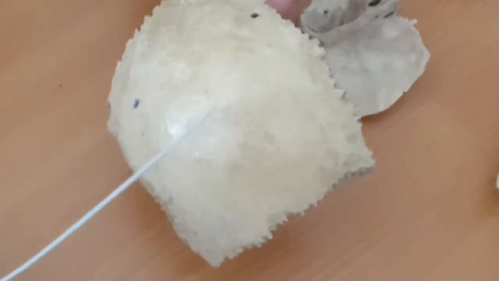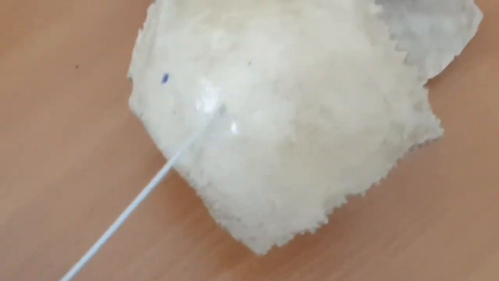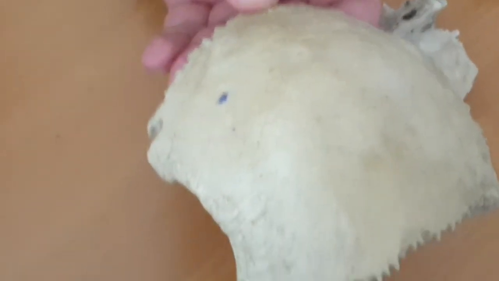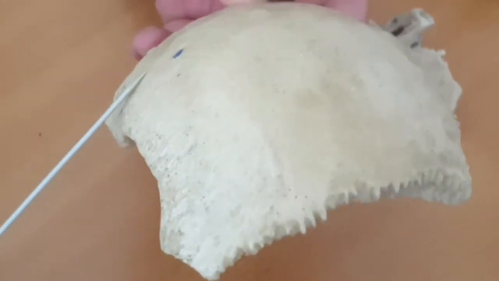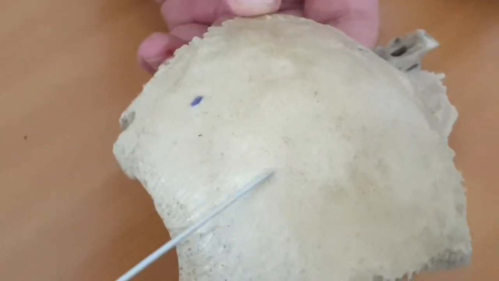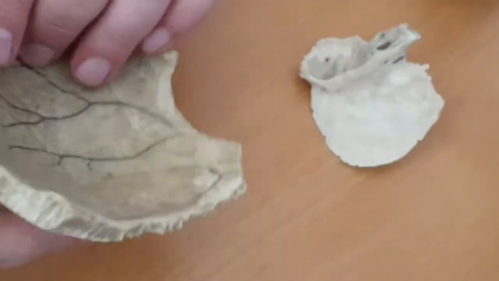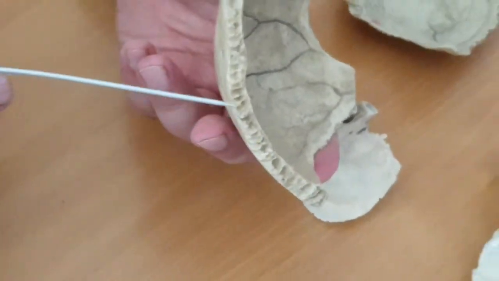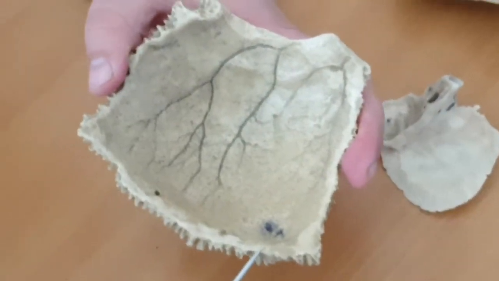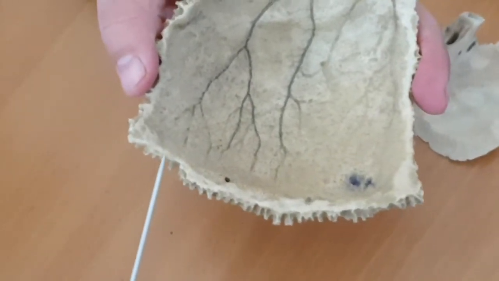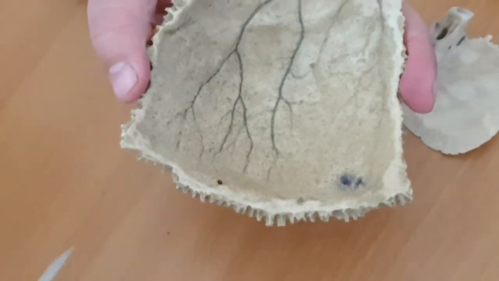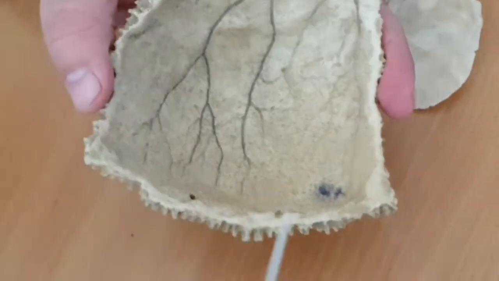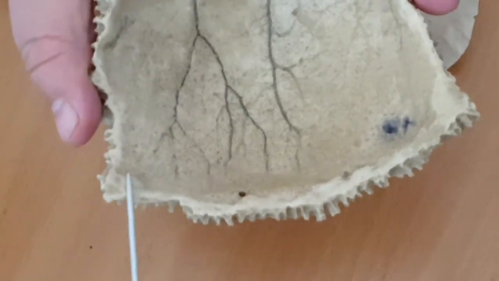External surface has tuber parietale, foramen parietale, and temporal lines, linea temporalis inferior and linea temporalis superior. On the internal surface, along margo sagittalis, we have sulcus sinus sagittalis superior. That is the same groove as in the occipital and frontal bones.